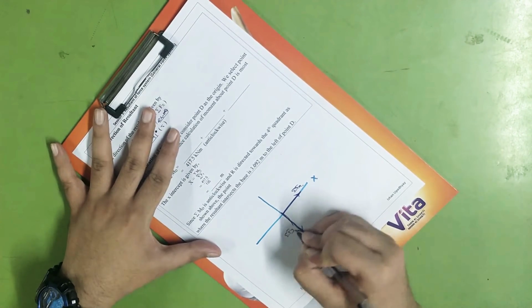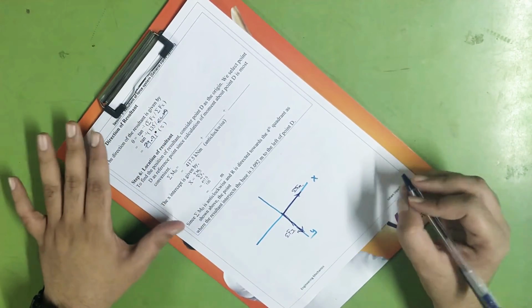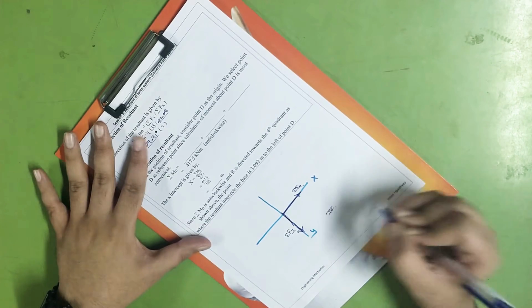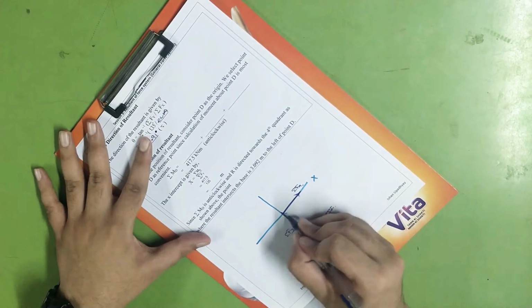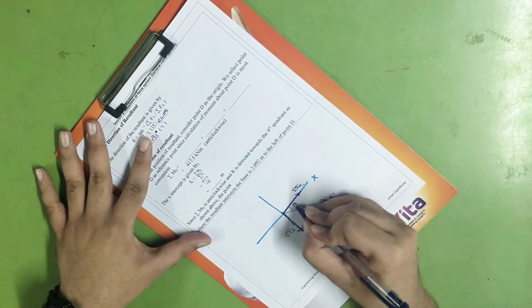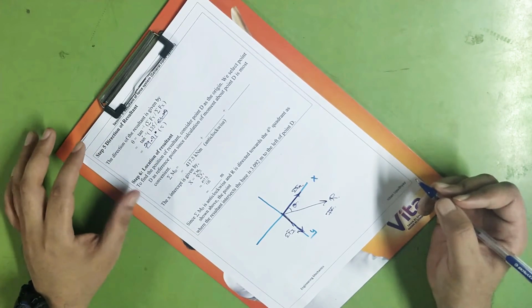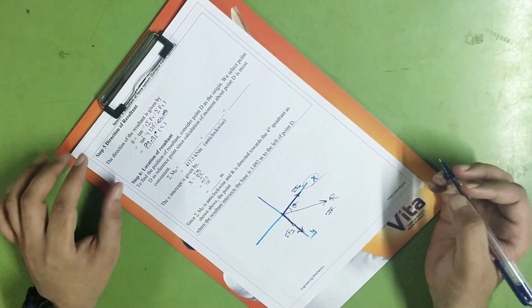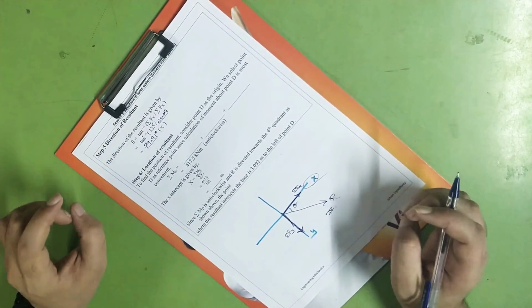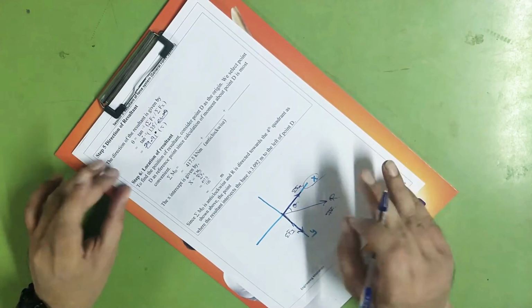That indicates that your resultant lies in the fourth quadrant. So this is the resultant R making angle theta with respect to the x-axis.